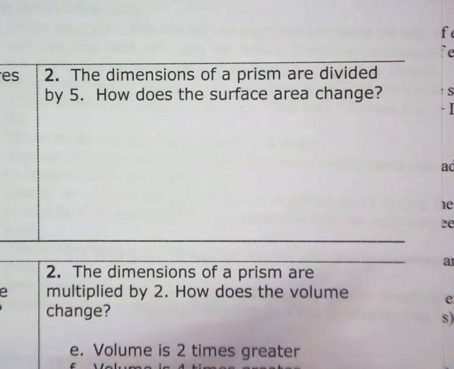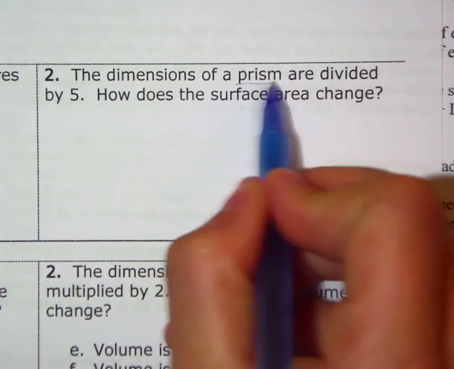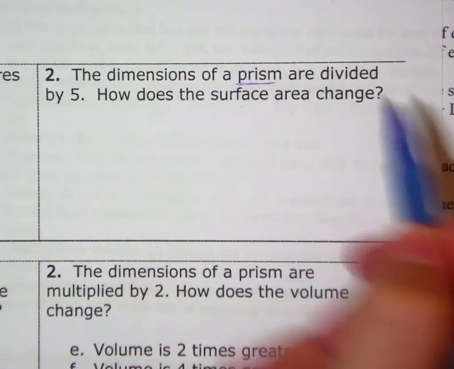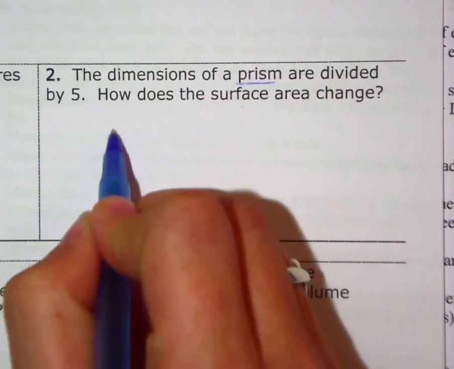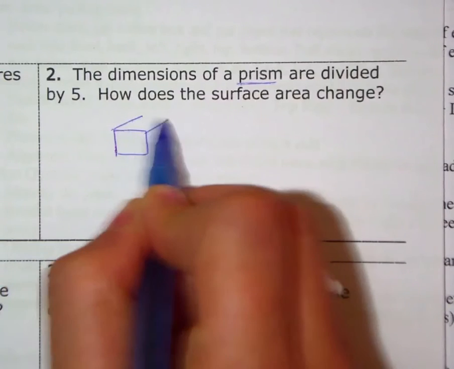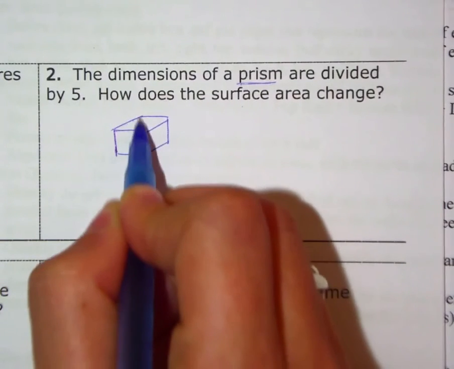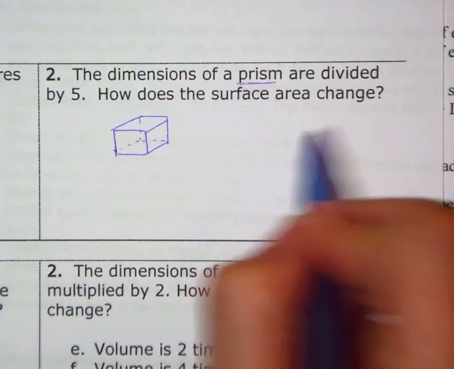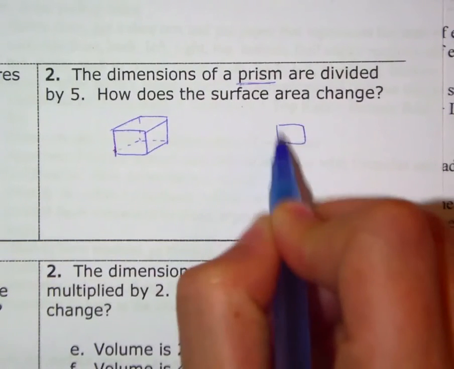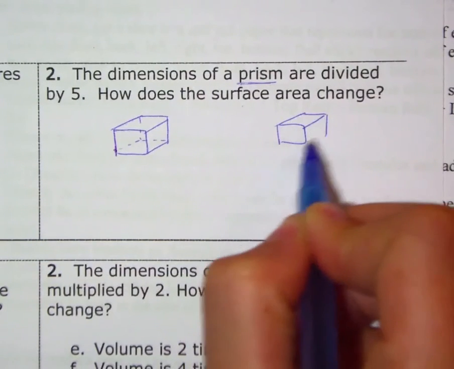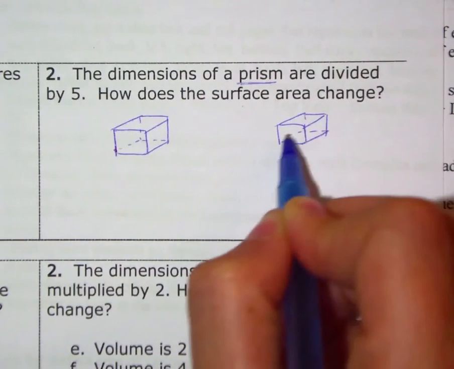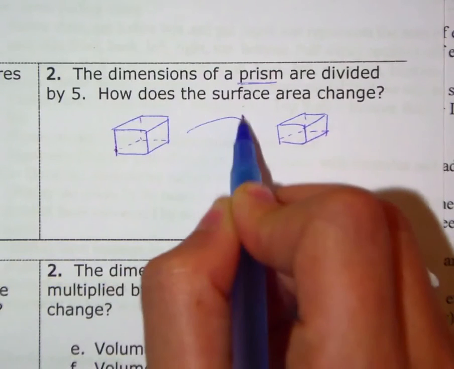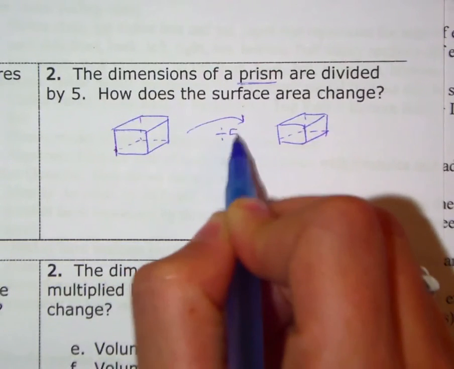Number 2. The dimensions of a prism are divided by 5. Pause. We're talking about a prism. So I'm going to go ahead and draw a prism. And it said that they are divided by 5. So we actually know that it's getting smaller. From here to here, we're dividing by 5.